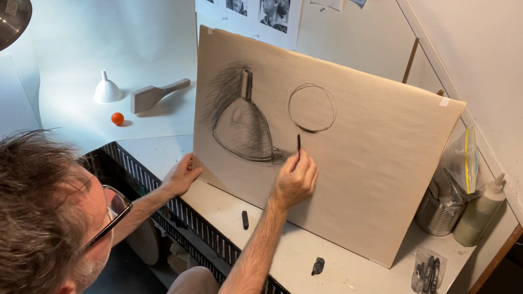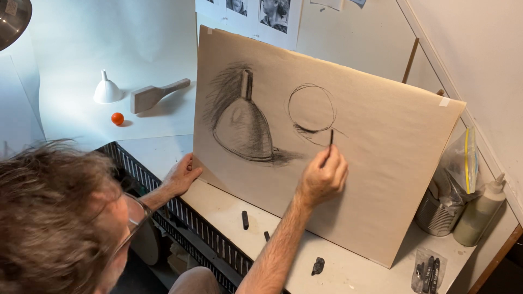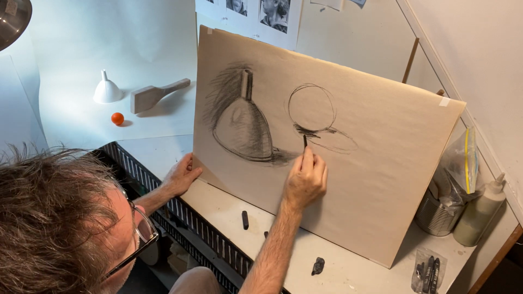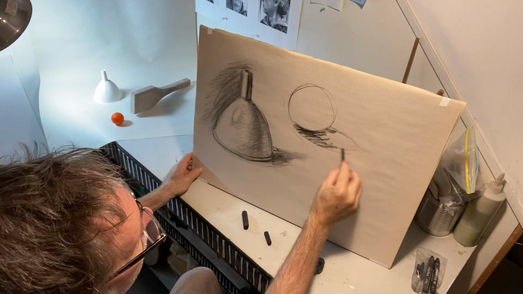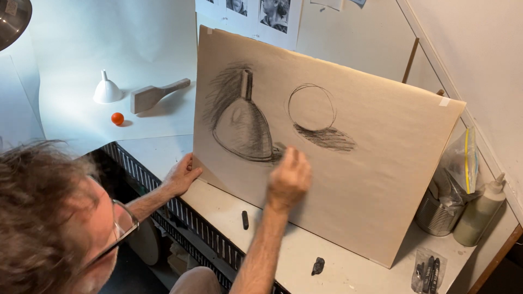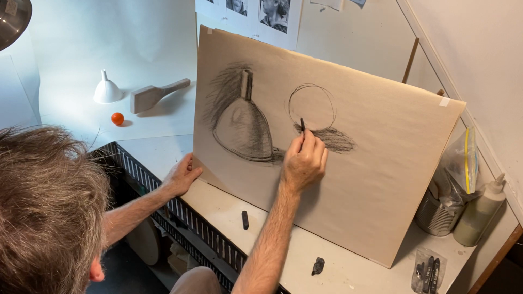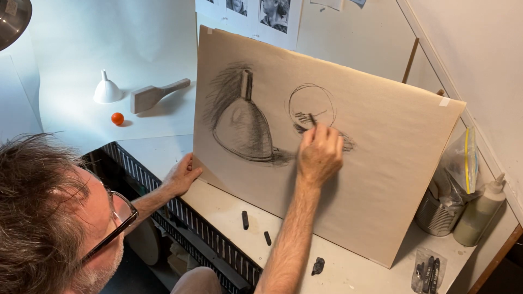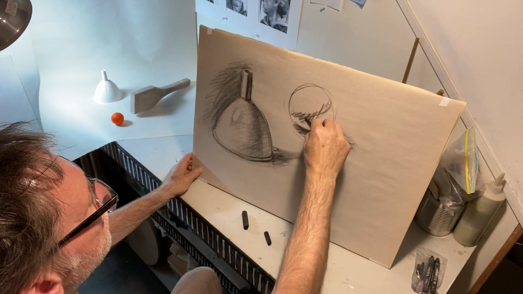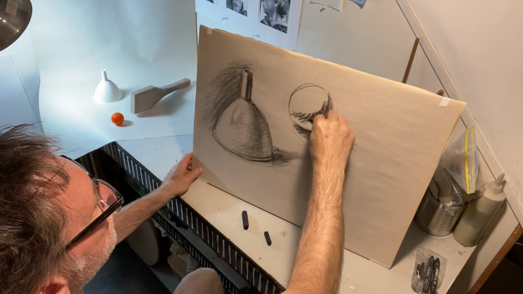Then you'd have the cast shadow of the sphere over here, and then you would have your core. I can see my core. It follows the curve of the form, so there's my core shadow running in that direction around my sphere.